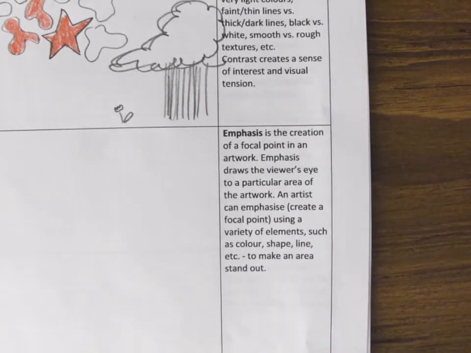Okay, so for instance, if I was designing my living room or my bedroom, and my whole bedroom had beiges and grays and whites, right, and maybe a light blue color on the wall, very relaxed, very monotone, and then I decided to throw really bright pink pillows on my bed.